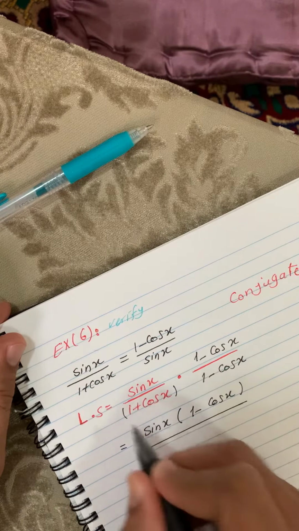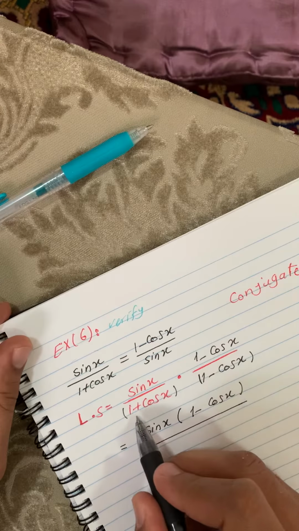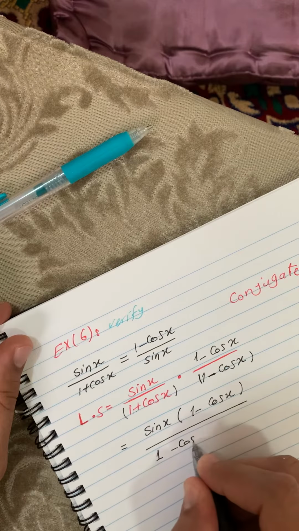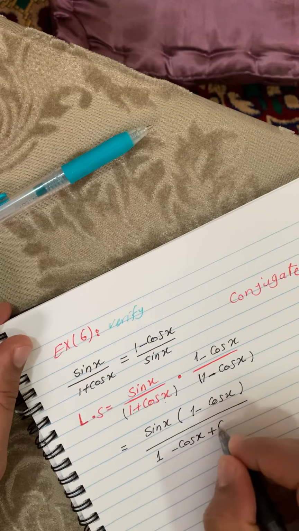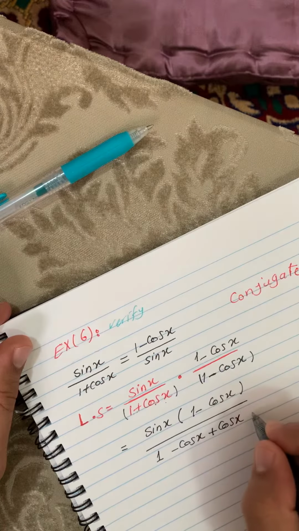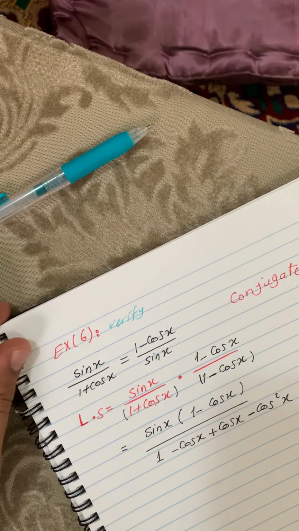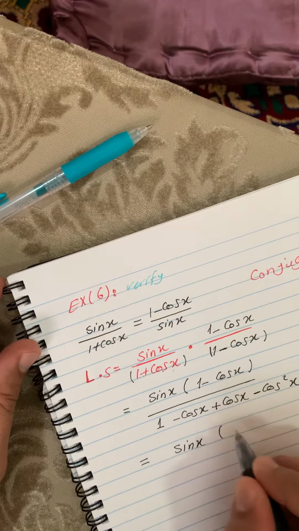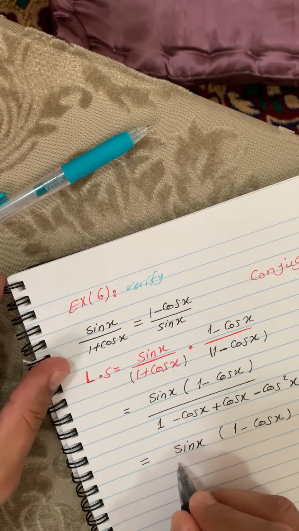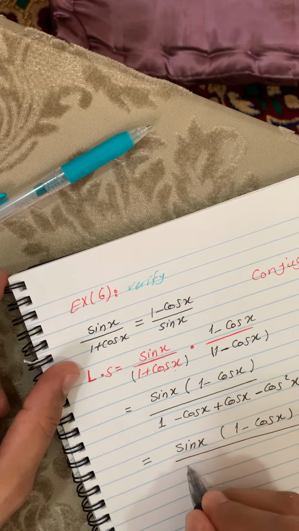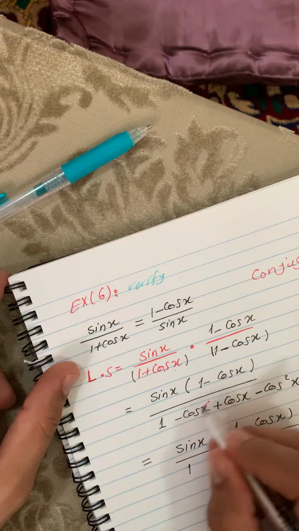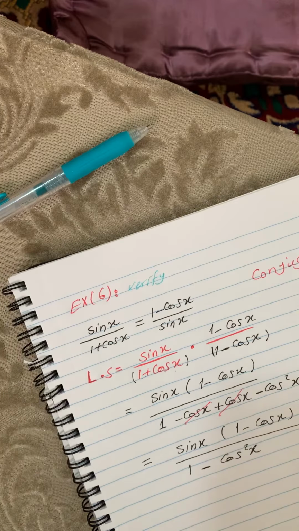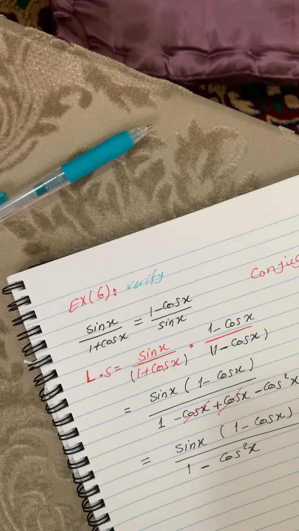1 plus cosine times 1 minus cosine. You can FOIL: 1 times 1, 1. 1 times negative cosine, negative cosine. Then cosine times 1, cosine. Then cosine times negative cosine, negative cosine square x. Now, sine x stayed the same, 1 minus cosine x, this expression stayed the same, over 1. Minus cosine, positive cosine, cancel each other. Minus cosine square x. Who can tell me what's 1 minus cosine square?